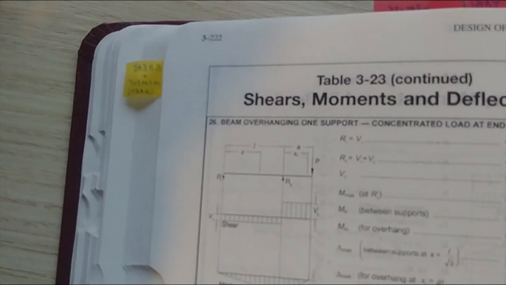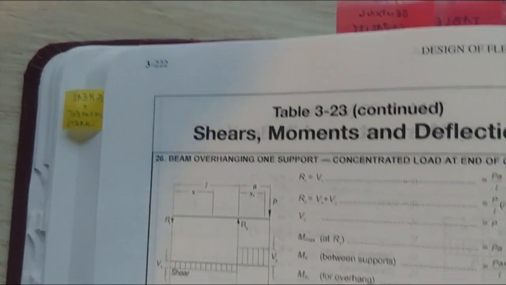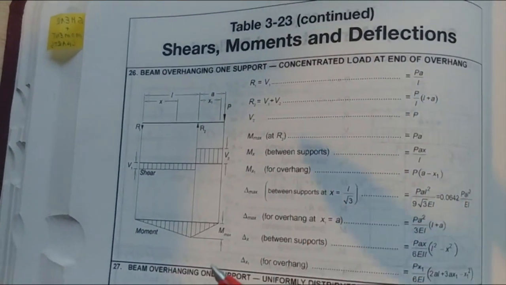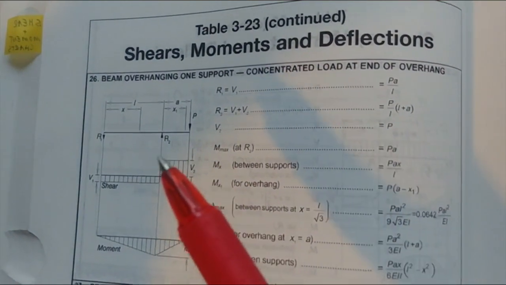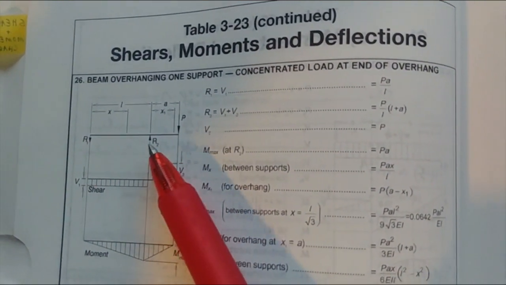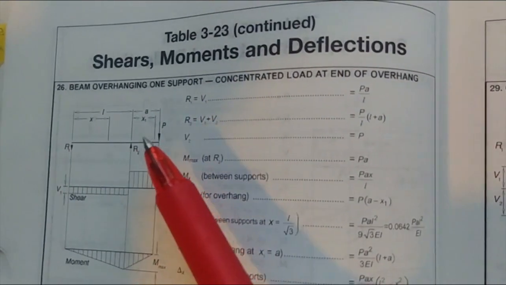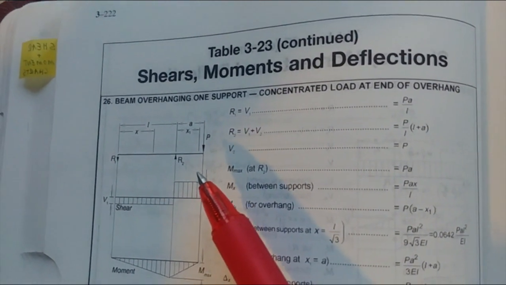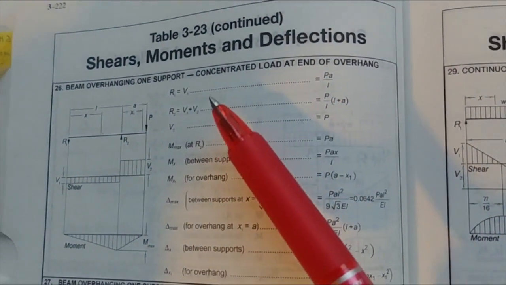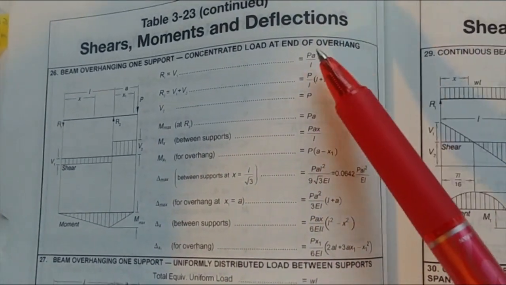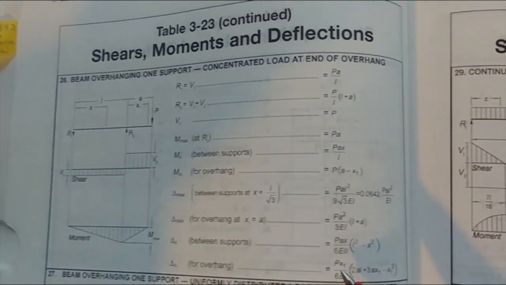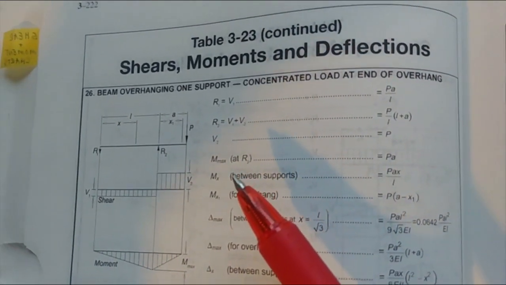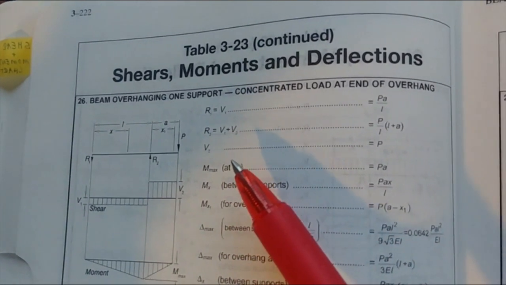But if you look here on page 3-222, you have a beam overhanging one support, which is also called in the field a propped cantilever. So you have your prop, then you have your cantilevered edge, and then you have a point load at the end of it. So that's perfect. That's the exact loading situation that we have here. And then you have very simple equations that have been proven mathematically to solve for various conditions. So we want to know our M max and we want to know our V max.